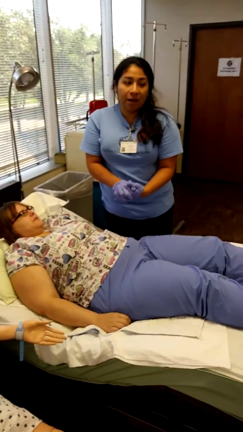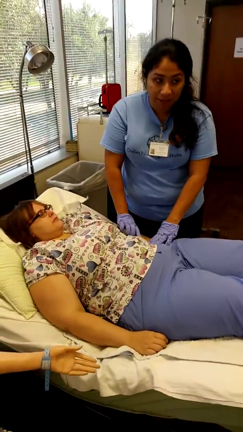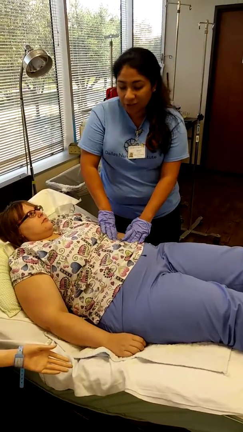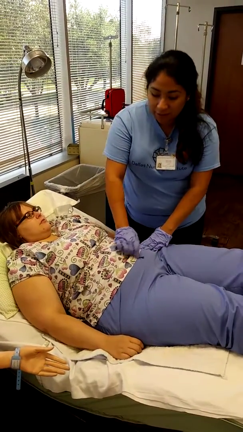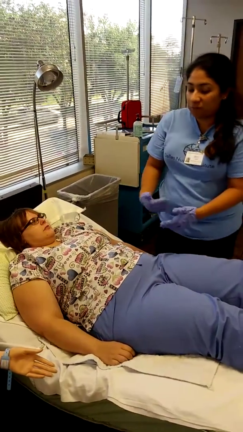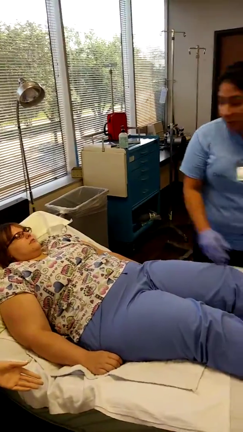Nope. Okay. So I'm also going to, before I'm done with the abdomen, look at the texture and consistency of the underlying tissue. So if I notice anything abnormal, I make note of that and do further questioning if need be. Next, I'm moving on to her lower extremities.